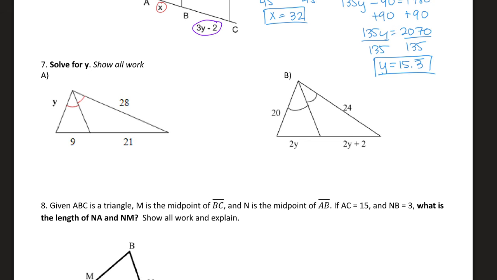All right, so moving on to question number 7. So this is angle bisector. So we see that we have this line right here, which bisects this angle, which means it divides up these sides, this side and this side, proportionally. So we can set up a ratio. So we can do y over 28 equals 9 over 21, and then we can cross multiply. So we have 21 times y, which is 21y, and 28 times 9, which is 252, and then divide by 21. We get y is equal to 12.